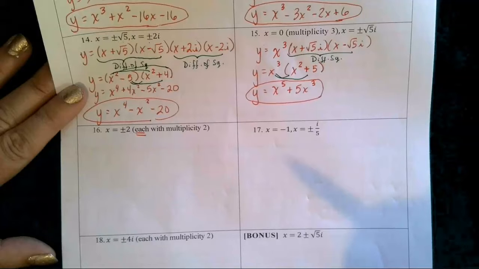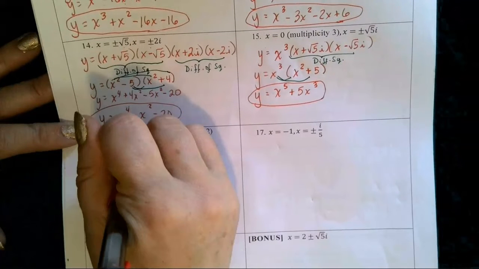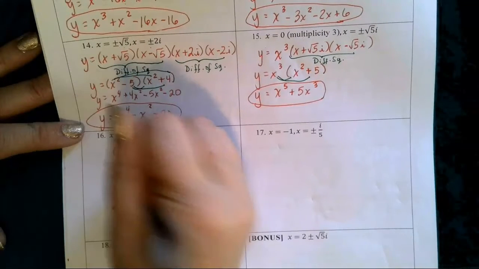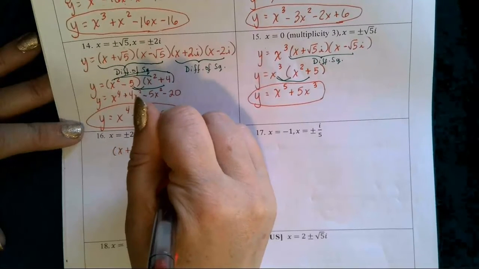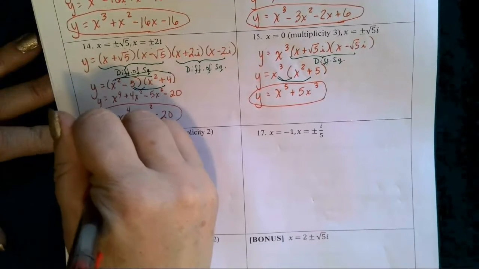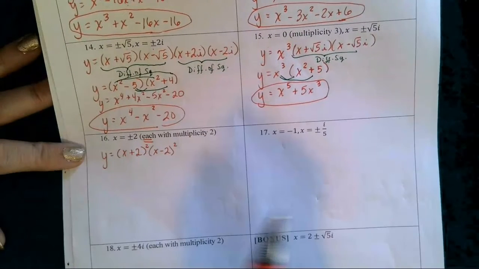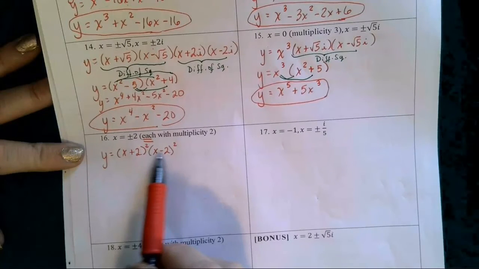So each of these is a double root, which means our factor of x plus 2 is going to be squared because that's a double root, and our factor of x minus 2 will also be squared since that's a double root as well.